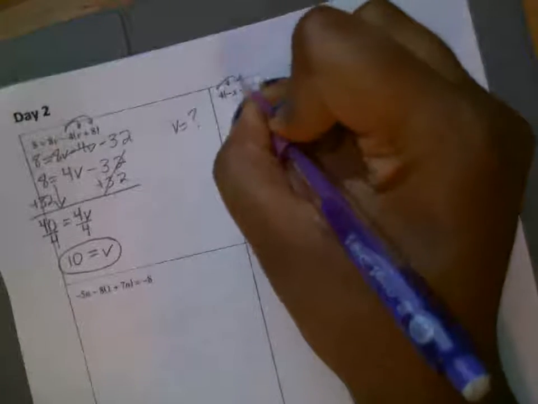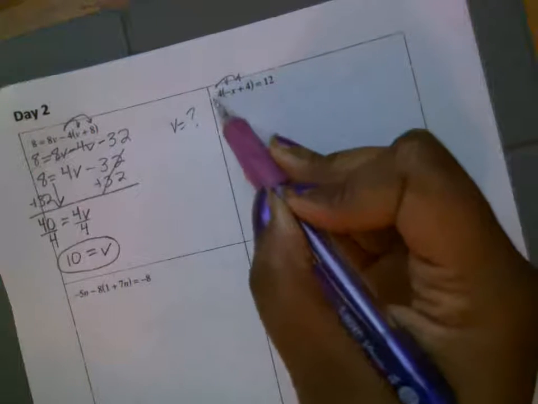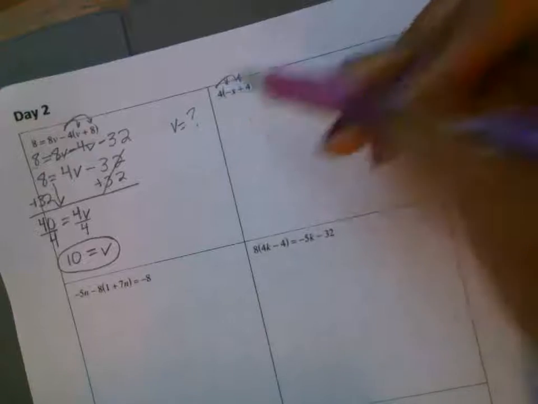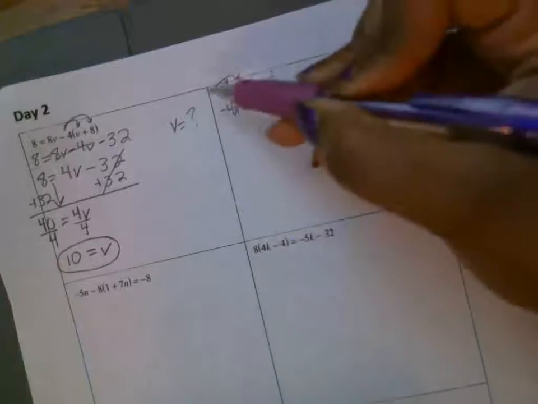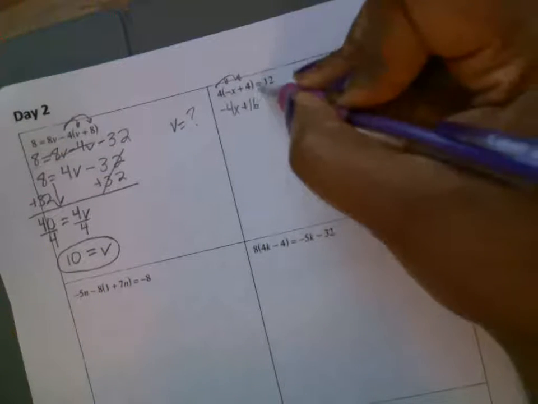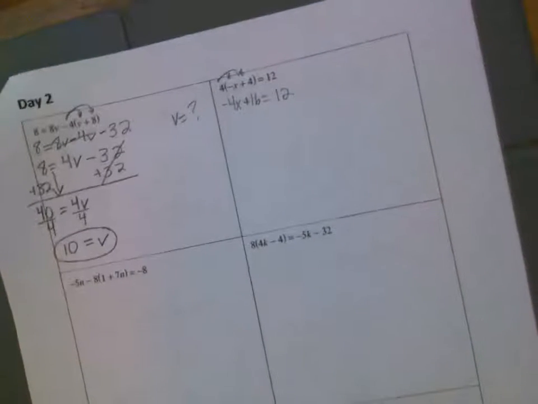You're going to distribute the 4 to both numbers in the parentheses. It's a +4 because there's no operation in front of it. So you got +4 times a -1x. So that's a -4x. Then you got +4 times a +4. That's a +16. Bring down the equal sign. Bring down the 12. Okay.